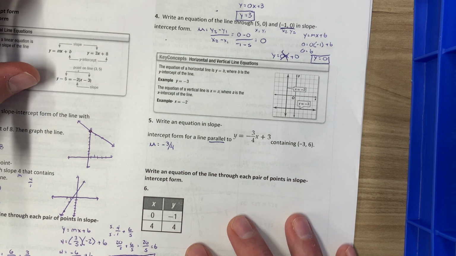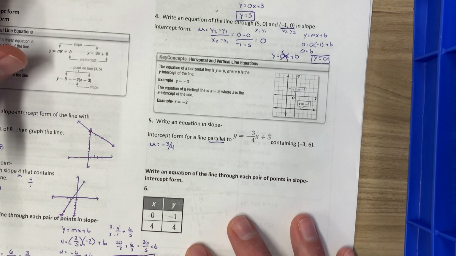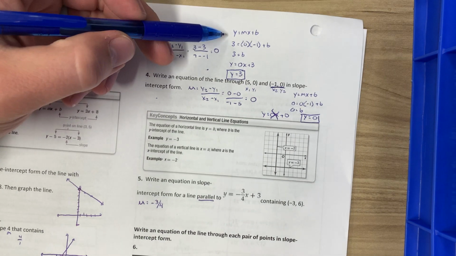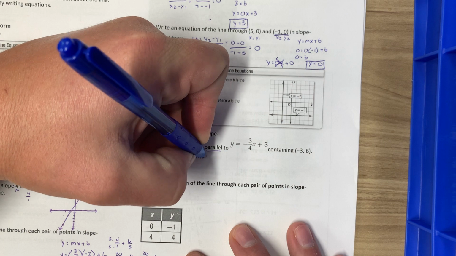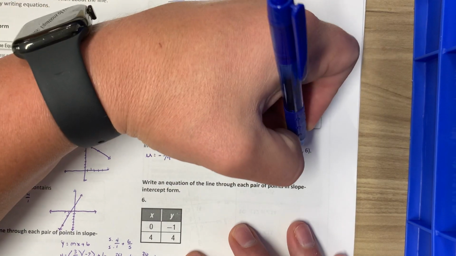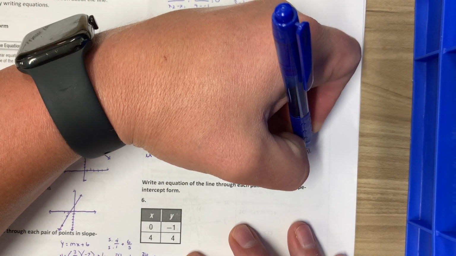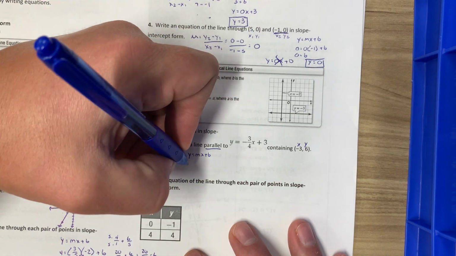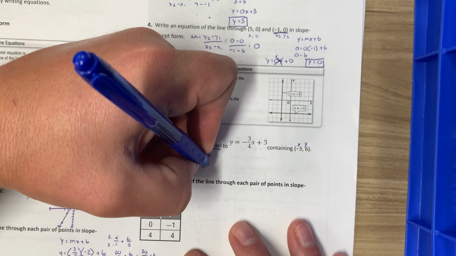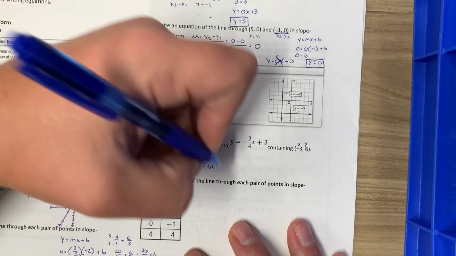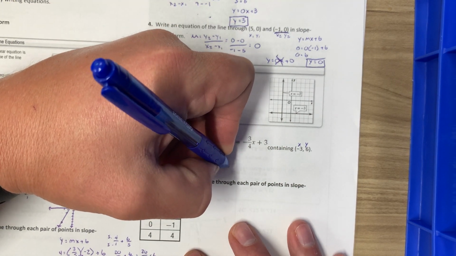So now I've got to use that point they give me and plug it into the y equals mx plus b, similar to like what we did up here. So I've got y equals mx plus b, negative 3 will be my x, and 6 will be my y. So I'll have 6 equals negative 3/4 times negative 3 plus b.